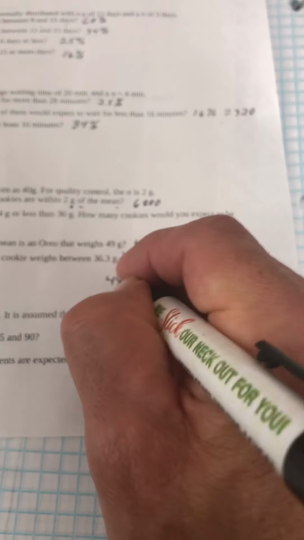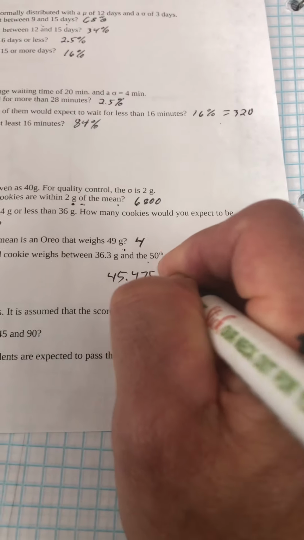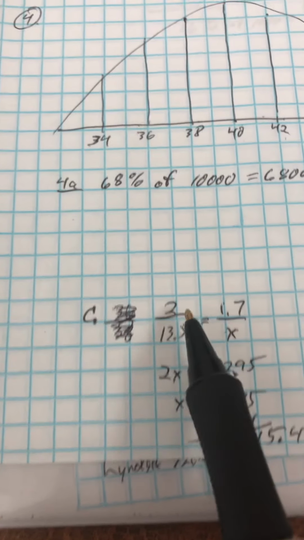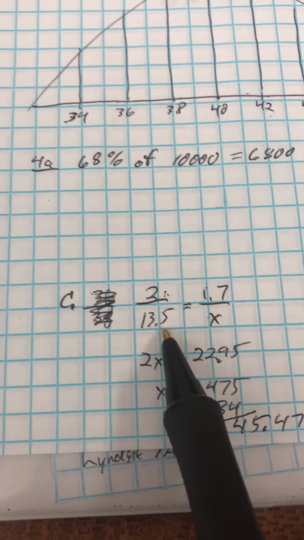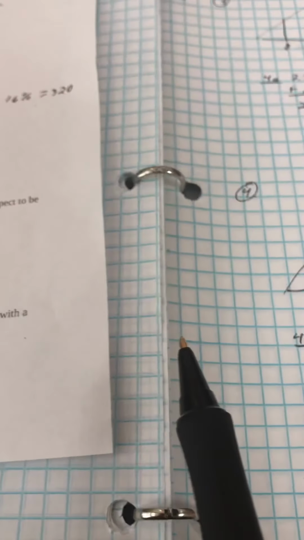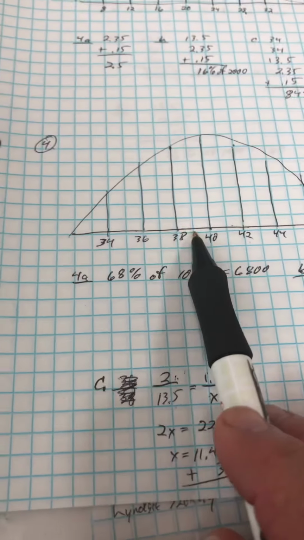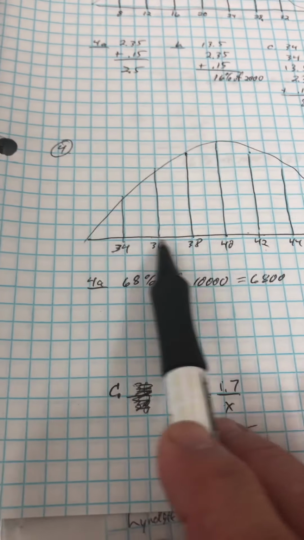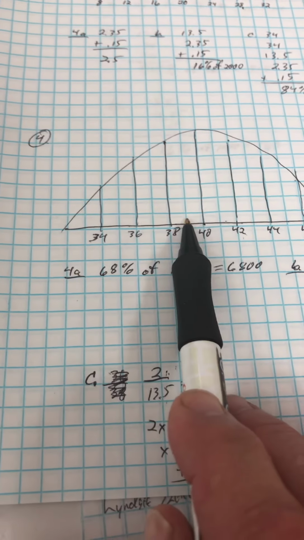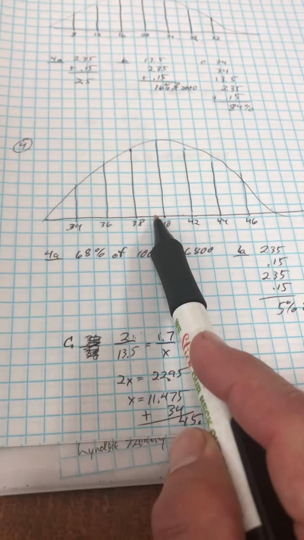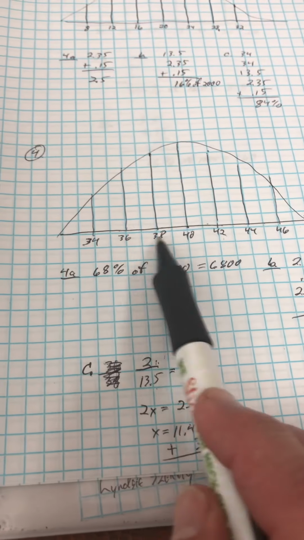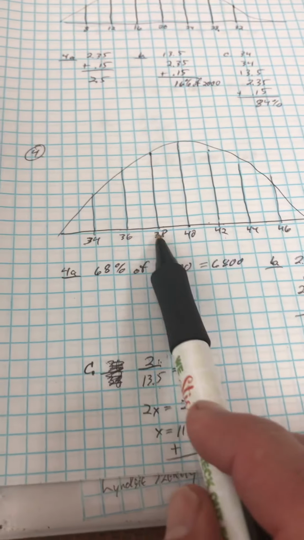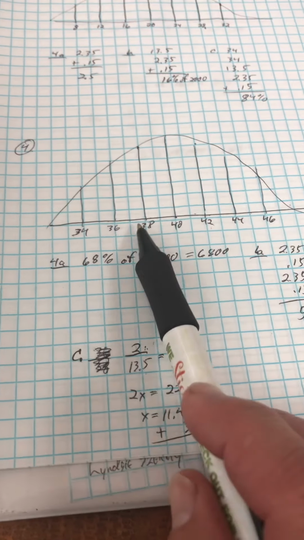Well, I ended up with 45.475%. Not 100% sure about that, but let's take a look at what I did. 2 standard deviations was 13.5, or those, not 2 standard deviations, 36. Okay, so the difference between the 38 and the 36, I'm just trying to find out what percentage this is because I know that this is going to be my 34%. So this is from here to here, 2 grams, not standard deviations, 2 grams was 13.5%.